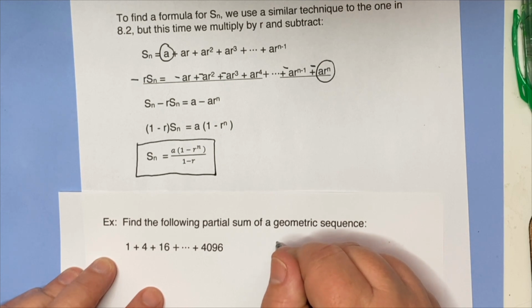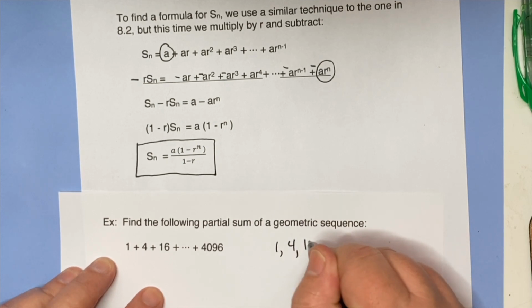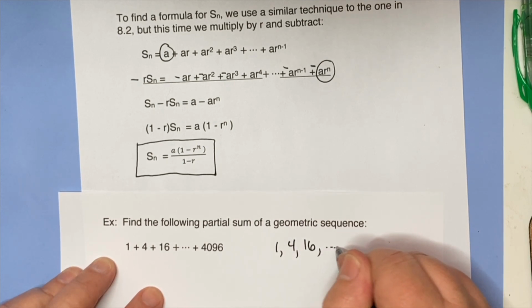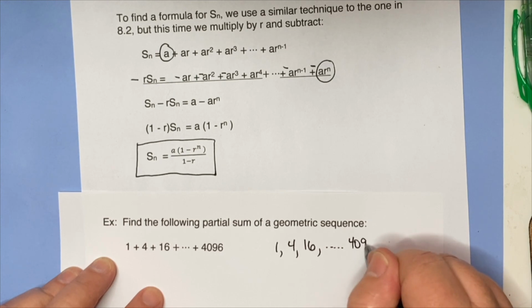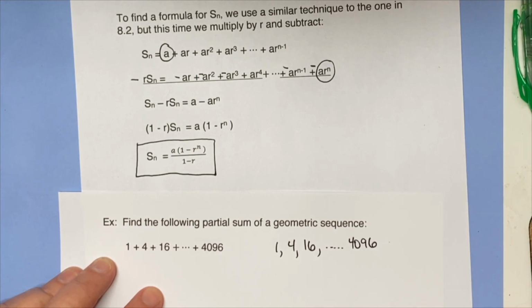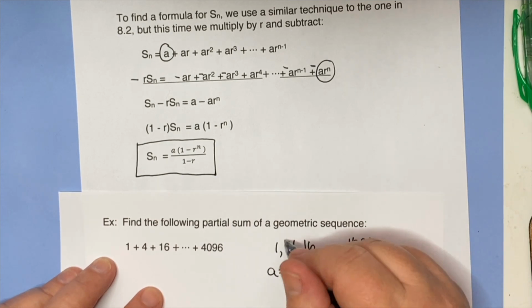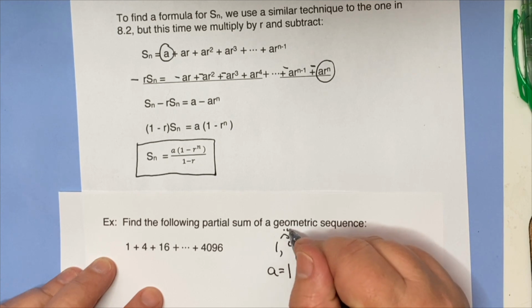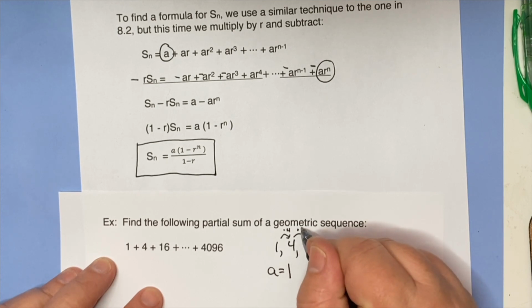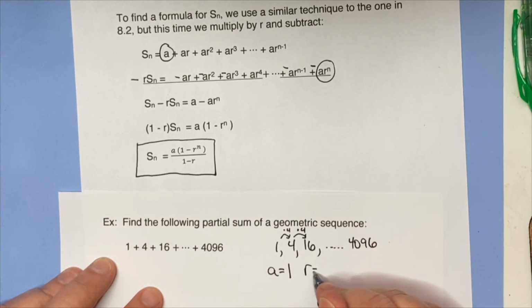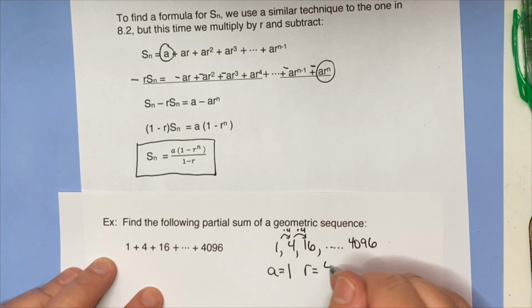So if my sequence looks like 1, 4, 16, ..., 4096, then I know my a is my first term, which is 1. And it seems pretty clear that I'm multiplying by 4 each time, so my common ratio r is 4.